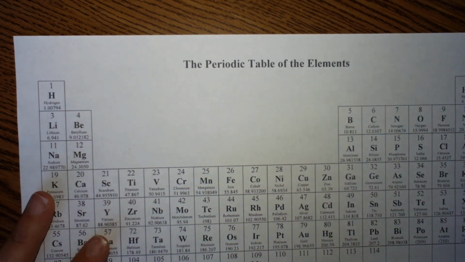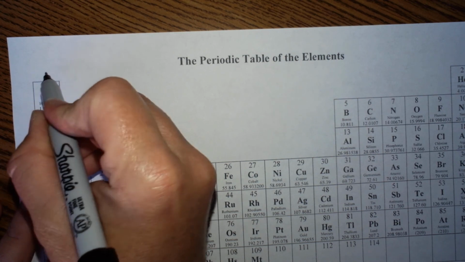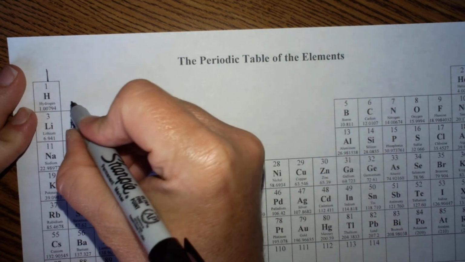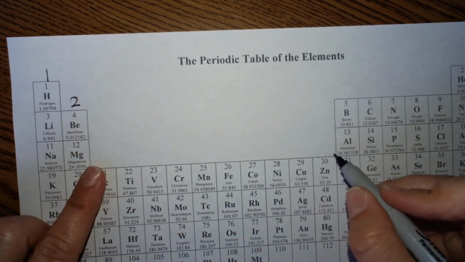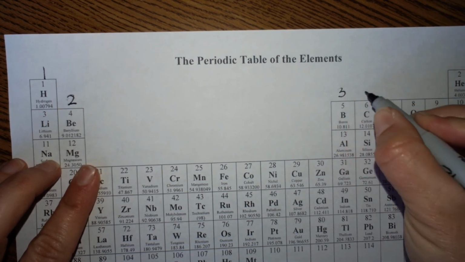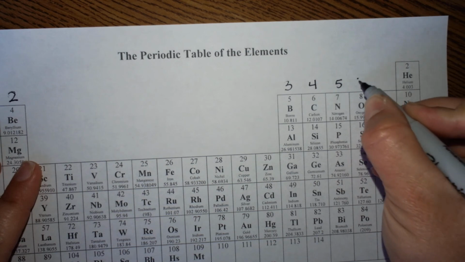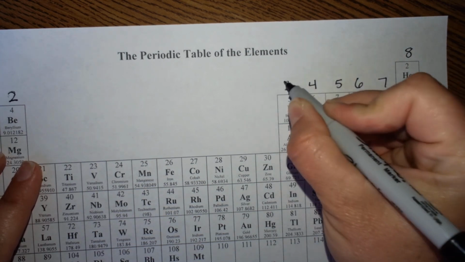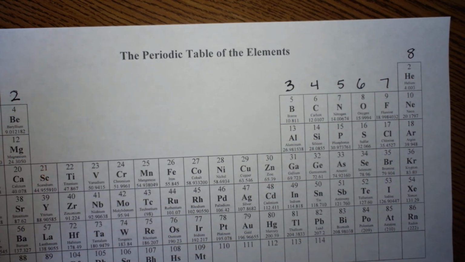Possibly make sense. Okay, so when we were coloring the periodic table, I told you guys it was going to be important for you to write these numbers on top of the columns. 1, 2, and then we skipped the transition metals because that's a little past what we need to do. Then we had 3, 4, 5, 6, 7, and 8. How many of you actually wrote those numbers up there?